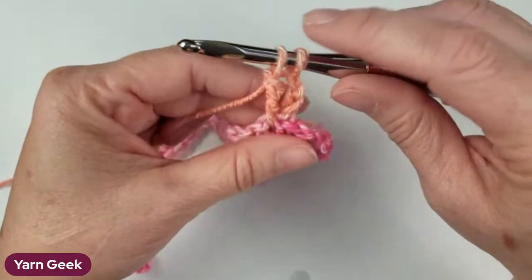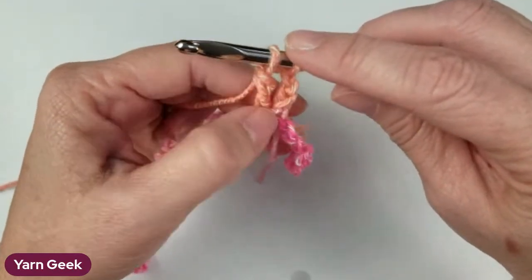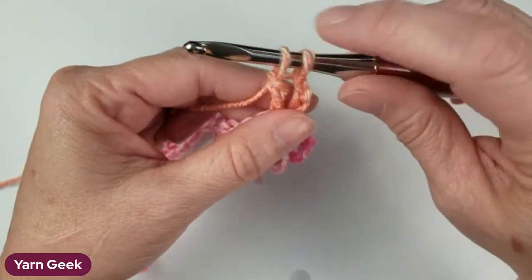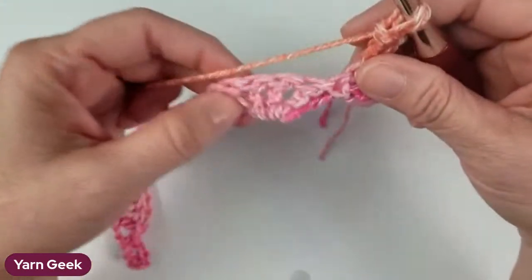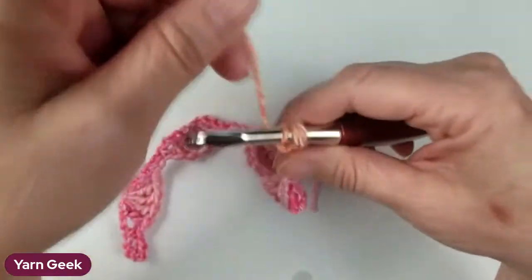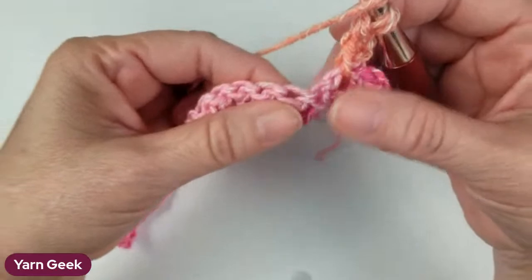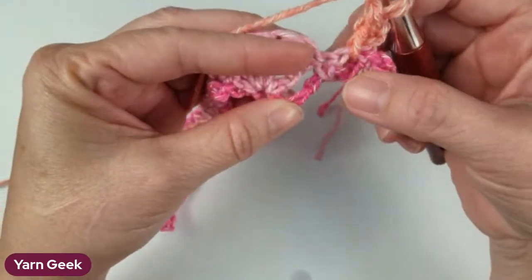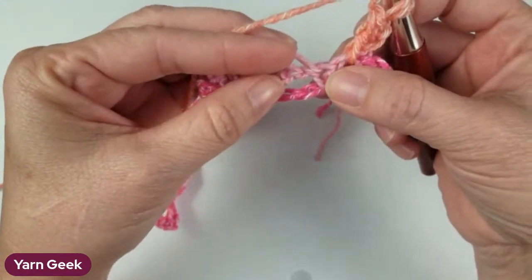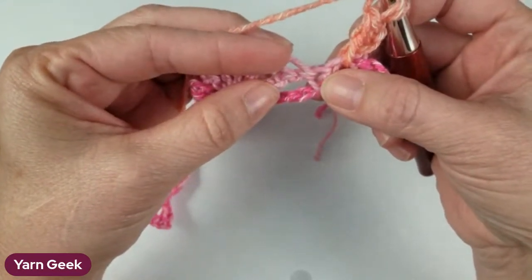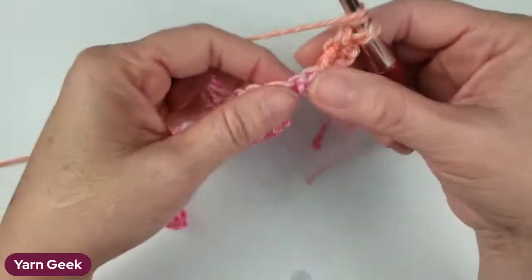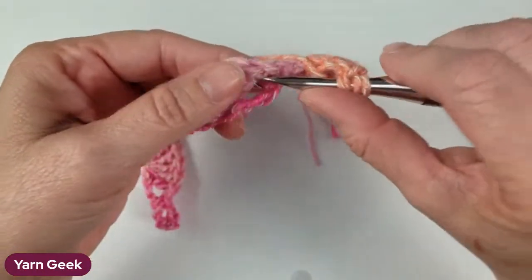So you pull through the first two loops on the hook, but you don't pull it through that one. And then wrap around twice, and you stick it right through the single crochet and that first triple crochet. So right in that little armpit there. Boom.